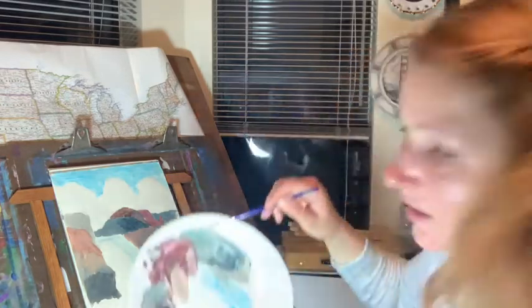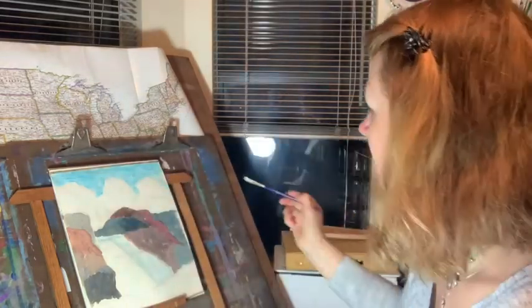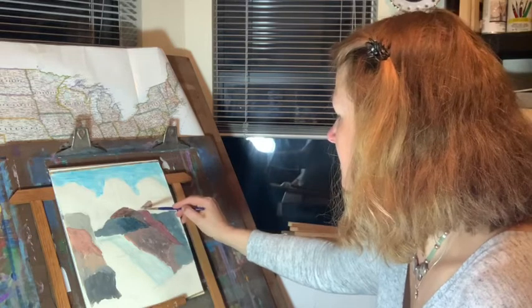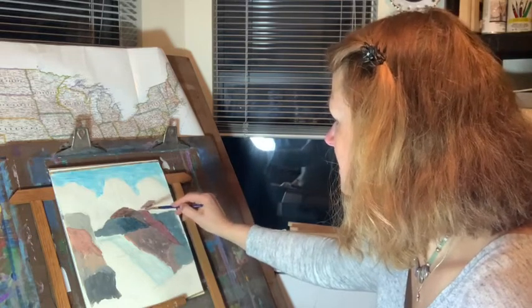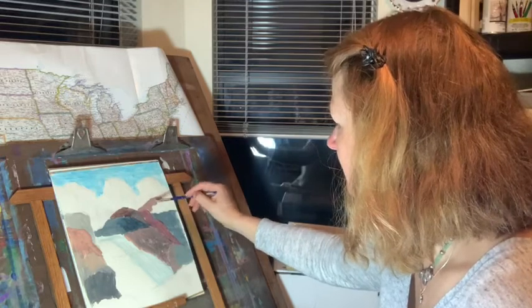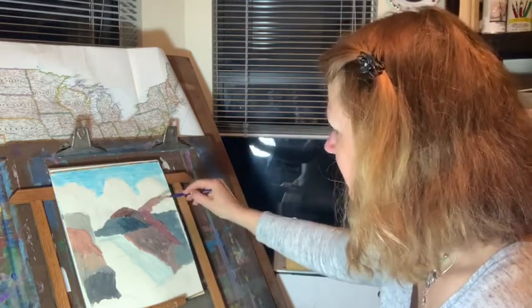It's that terracotta color in it, and I'll see if it's gonna work. So maybe not, but maybe it would. Yeah, it's gonna work. So I'll just use that color for that side, just to show that hill over there is farther away.